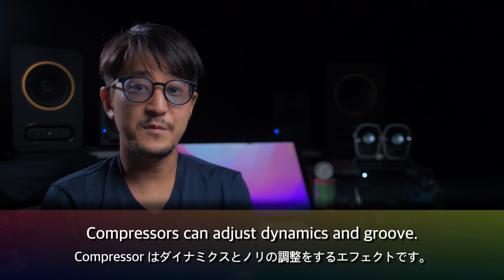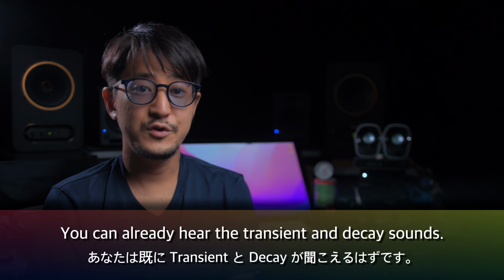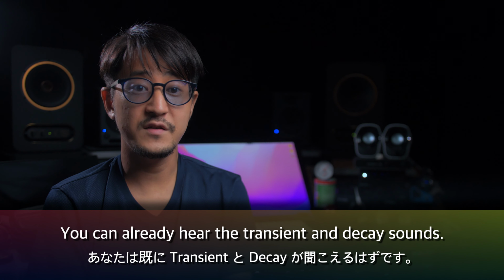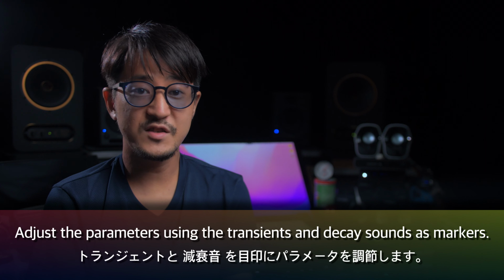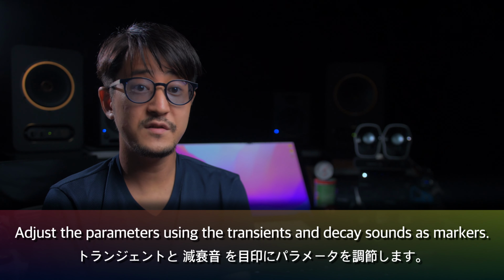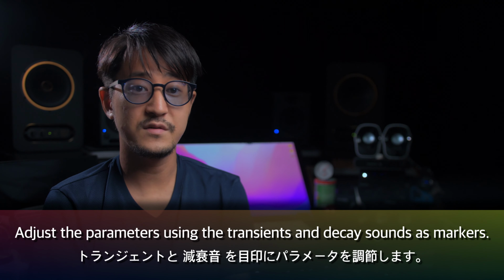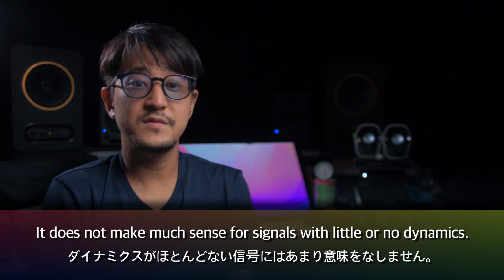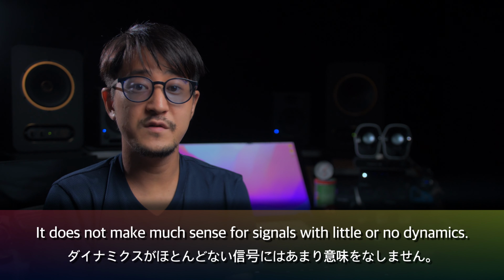Compressors can adjust dynamics and groove. You can already hear the transient and decay sound. Adjust the parameters using the transient and decay sound as markers. It doesn't make much sense for a signal with little or no dynamics.